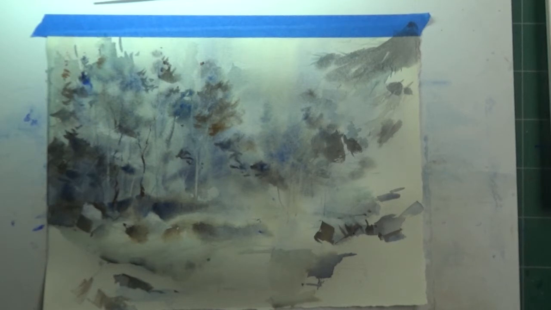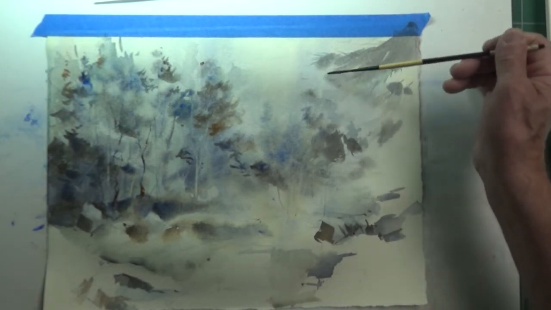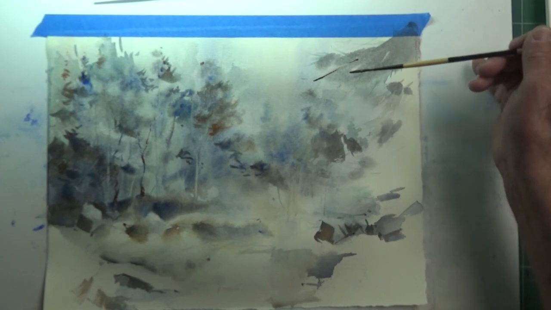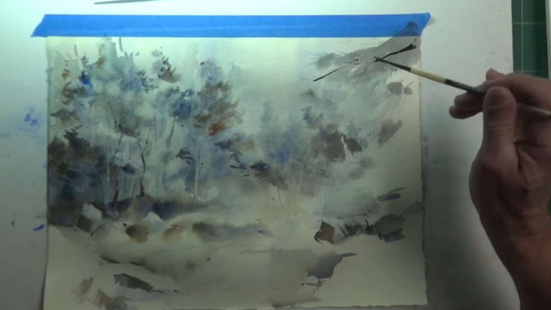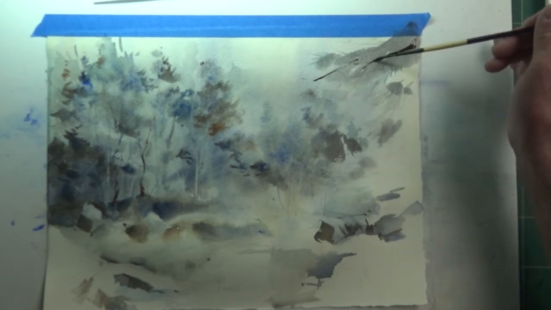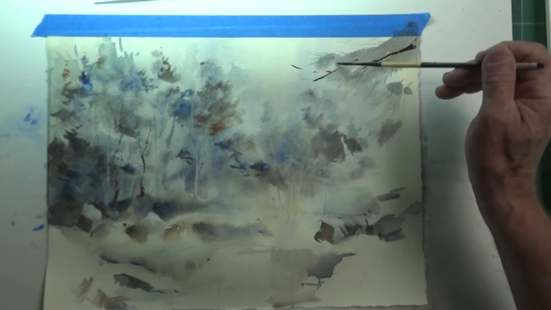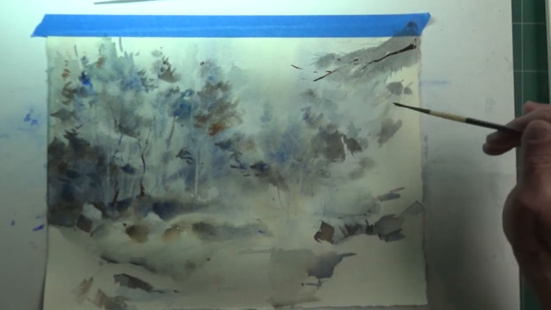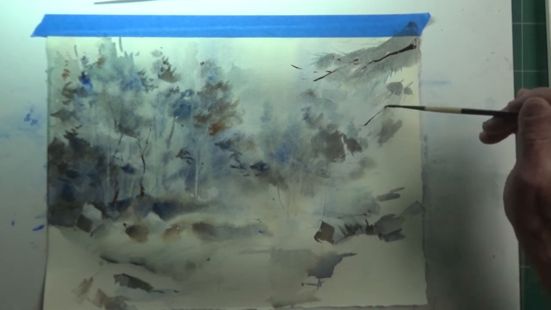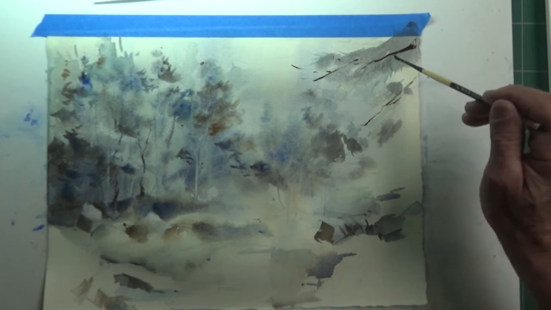But all pigment, a lot of pigment, very little water. And just touching this here, lightly here and there.